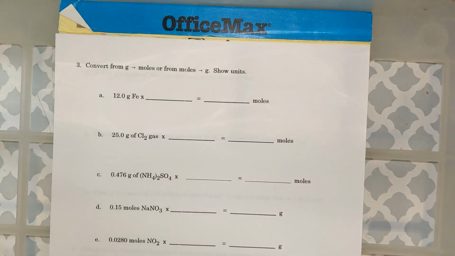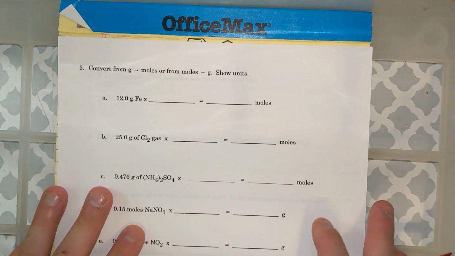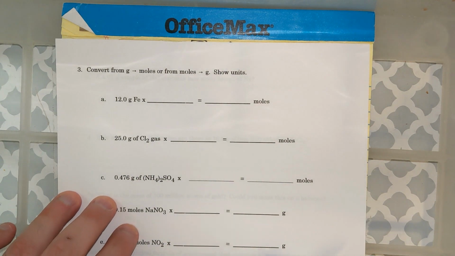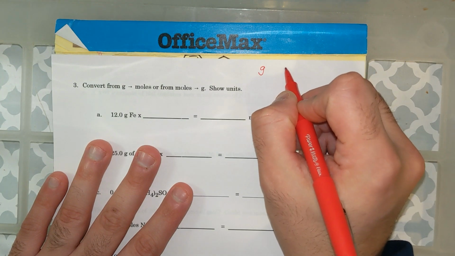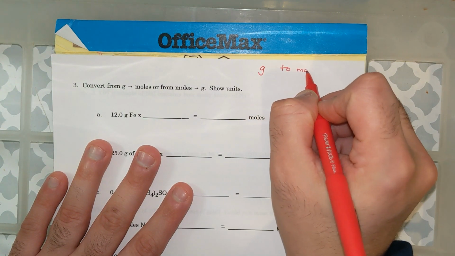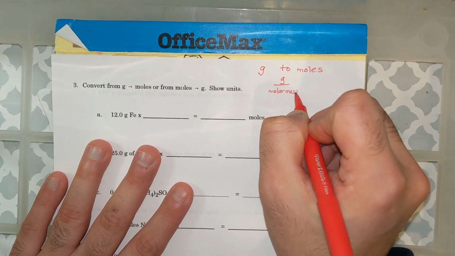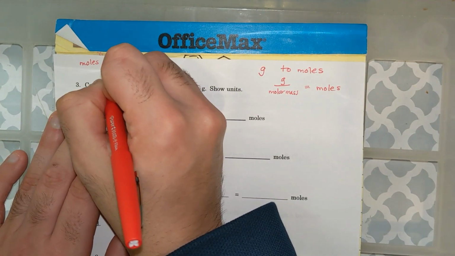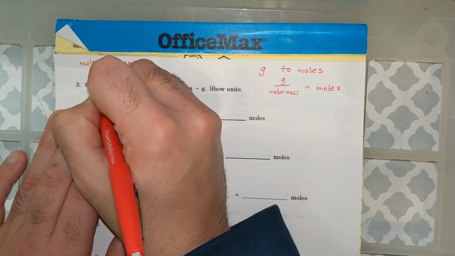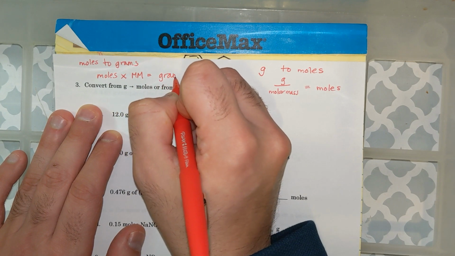So we're going to convert from grams to moles, or from moles to grams. For the first one, I have 12 grams of iron. Now, all of this is showing the dimensional analysis way. You don't have to show the dimensional analysis way. I'm going to put on the top here, if I'm going from grams and I want to go to moles, grams divided by molar mass is going to equal moles. If I want to go from moles to grams, it's going to be moles times molar mass equals grams.